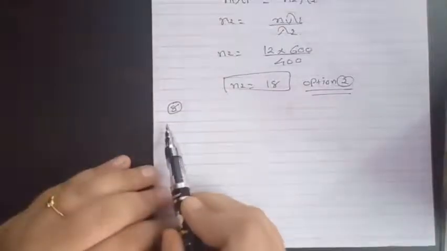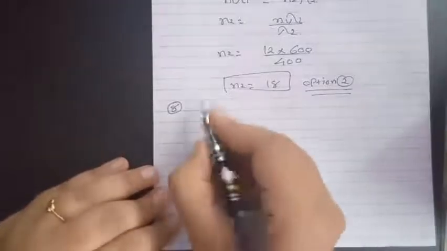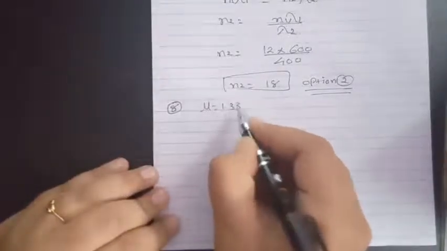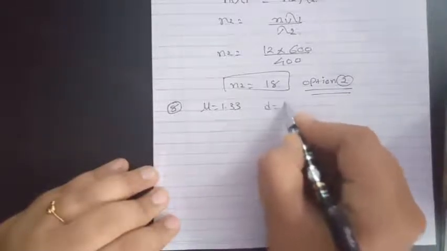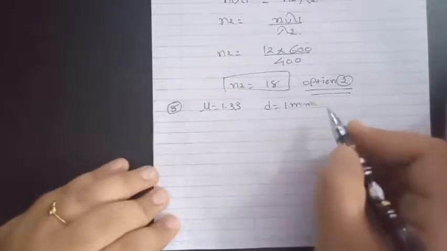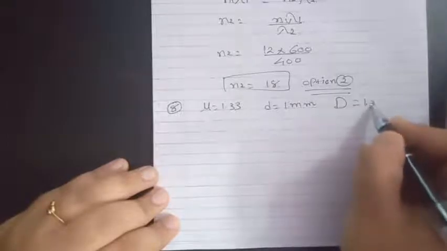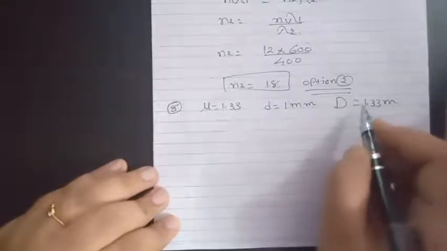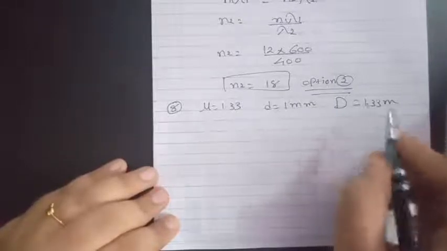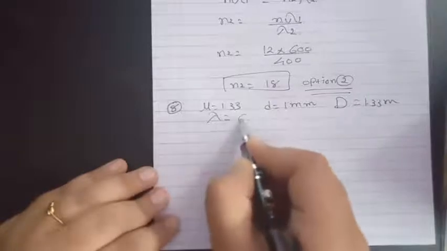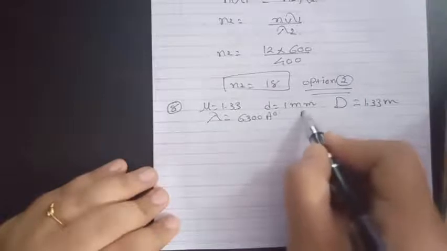In question number 8, a double slit apparatus is immersed in a liquid of refractive index 1.33. It has slit separation 1 mm and distance between the plane of slits and screen, that is capital D, is equal to 1.33 meter. The slits are illuminated by a parallel beam of light whose wavelength is 6300 angstrom. We want to find the fringe width.